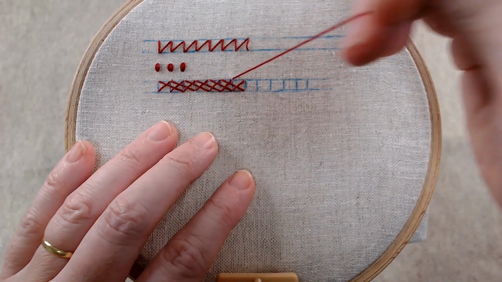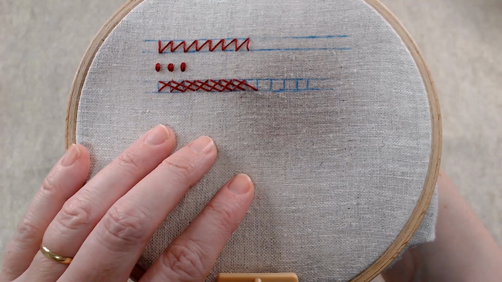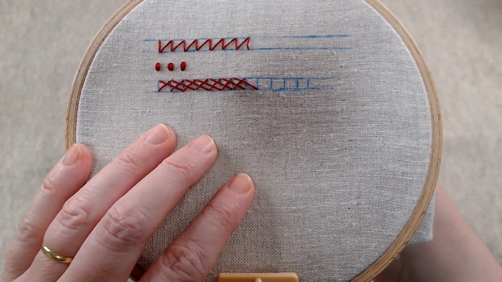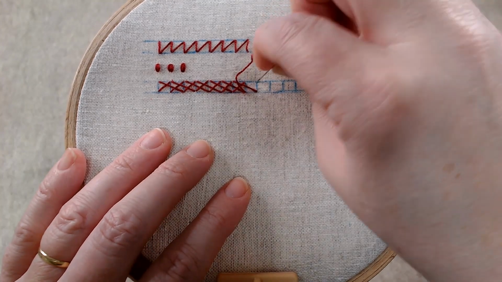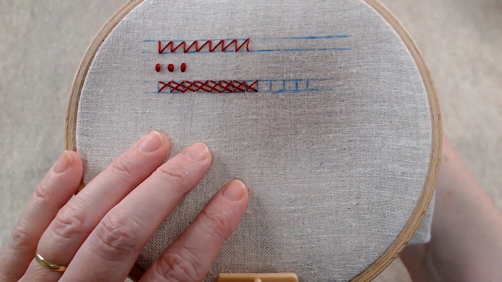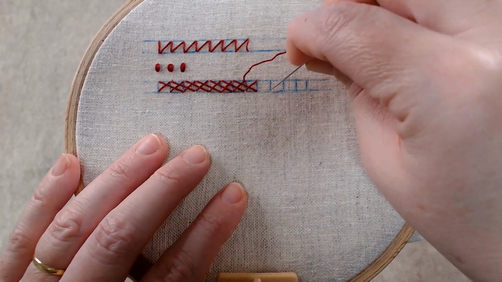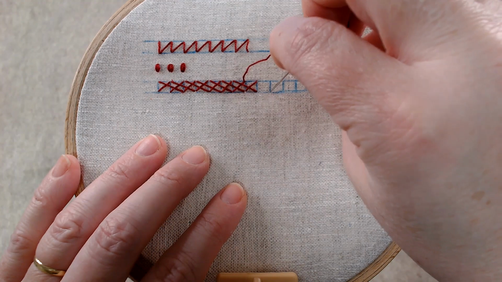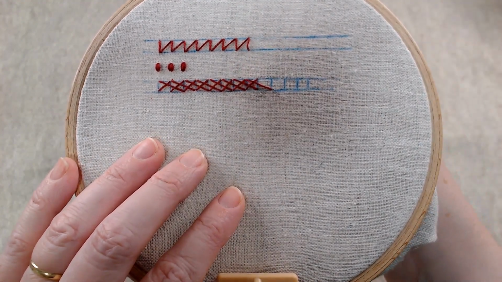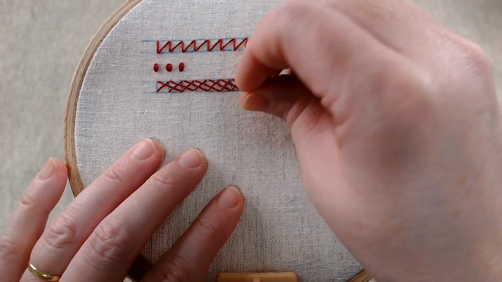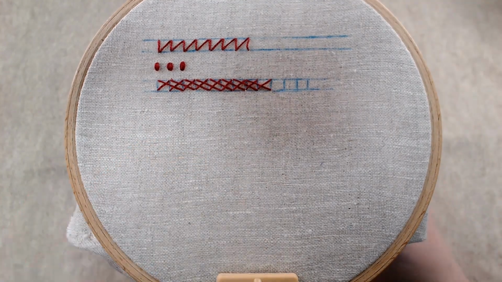So I've almost run out of thread. Let's see how far I can get. I'm not going to get all the way to the end. It's quite a thread hungry stitch this, because obviously you're making fairly long stitches along the back as well as on the front, but I think that's as far as I'm going to get with the thread that I've got. Maybe I can just put in one upward cross just to make it a little bit more even.